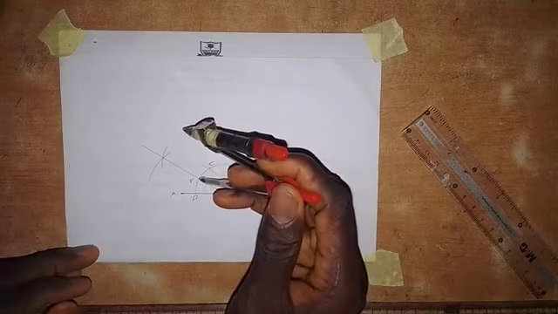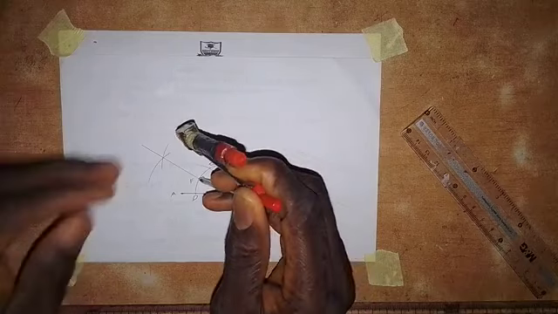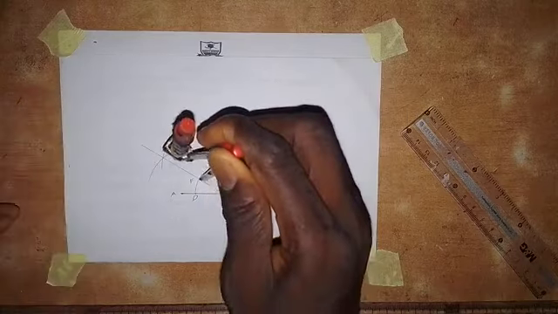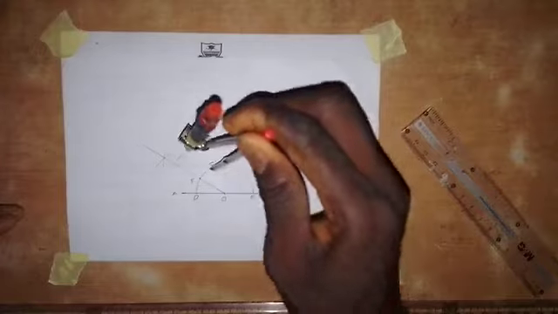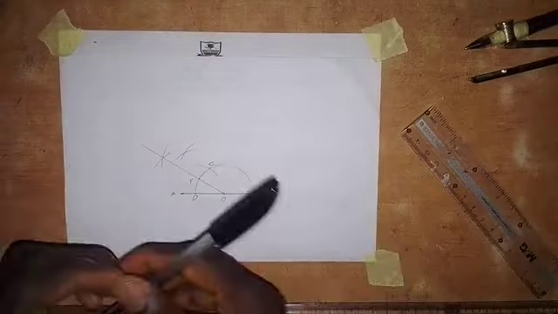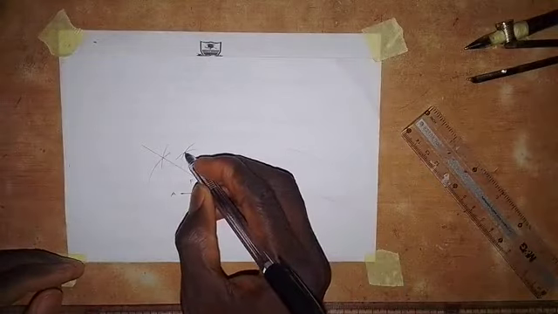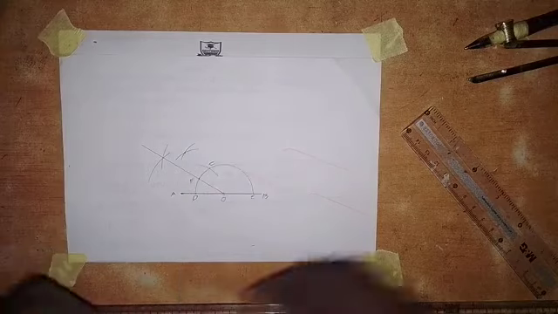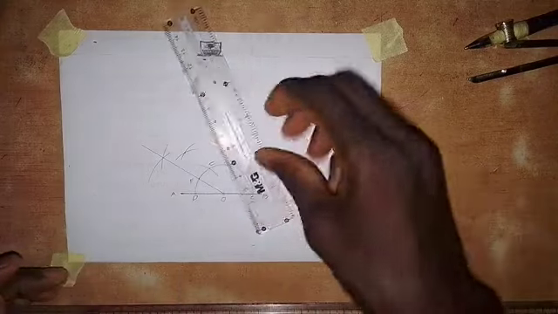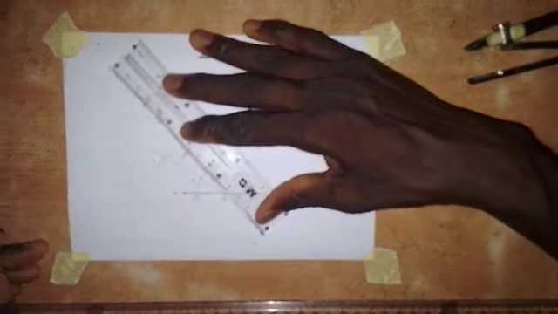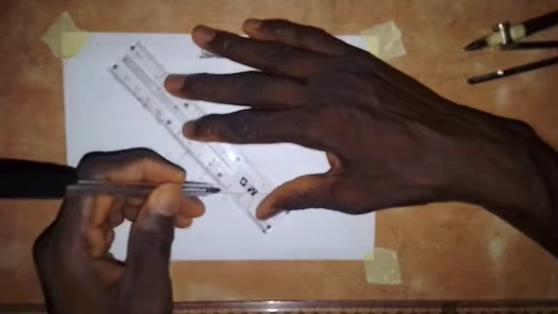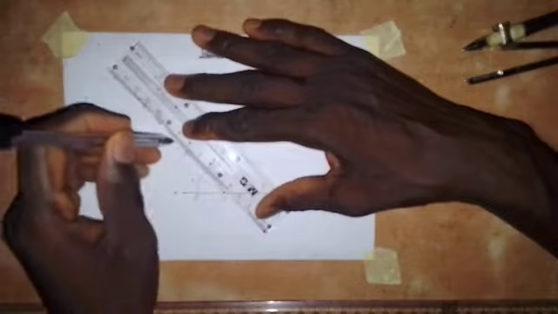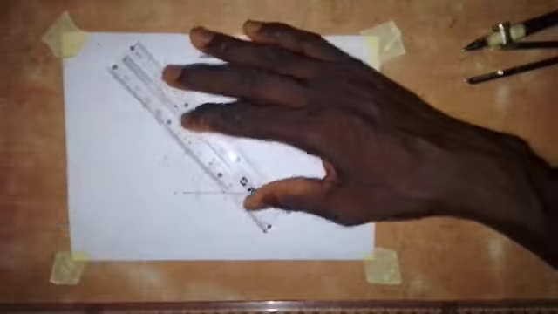So I put the pinpoint of the compass here at point F and extend it to a convenient radius. So I'm going to draw an arc like this here. With the same radius, put the pinpoint at point C and draw an arc like this. So this particular point that we have here, we are going to draw a line through it. So let's draw a line from point O, passing through the point of intersection of these arcs. So draw a line from this point like this. Okay, here we have this line.